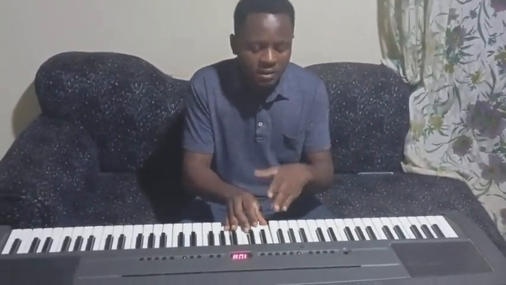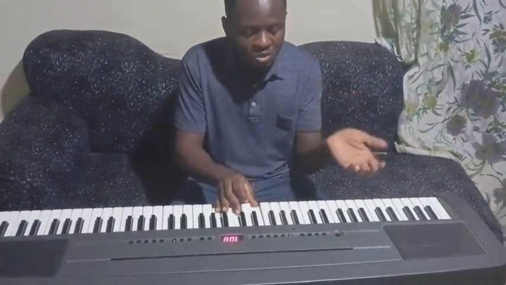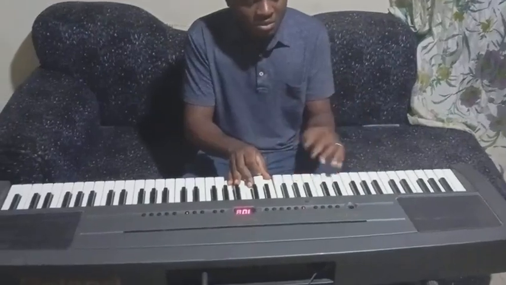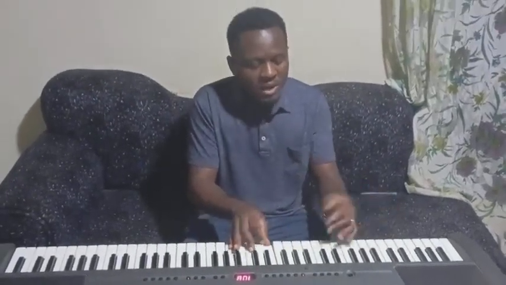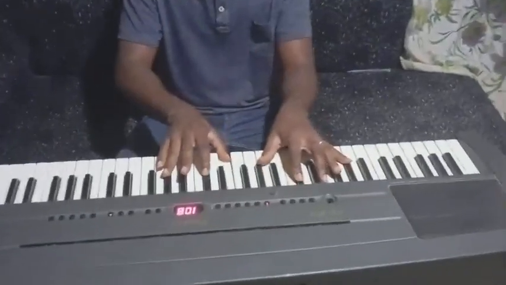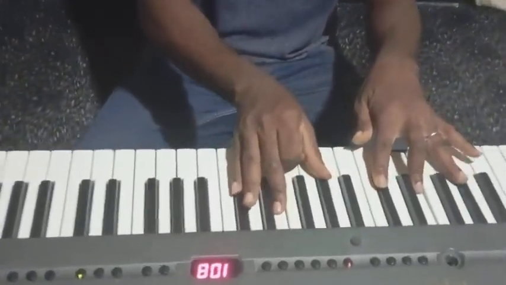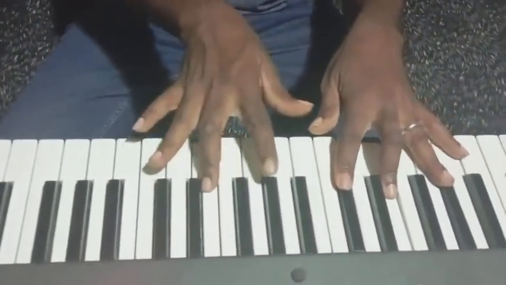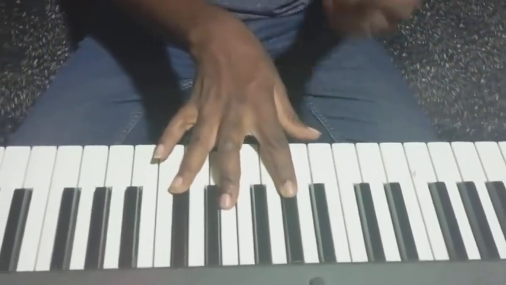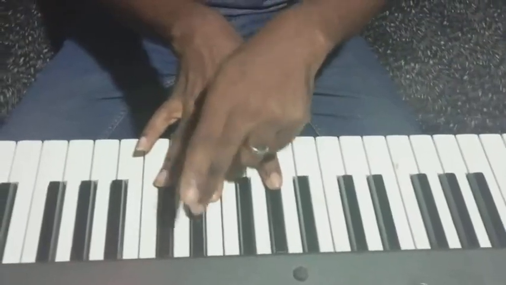By the time you're able to get it, it becomes very, very easy for you to find a major chord on any key. This does not apply to C alone. If we are to try a black key, for instance, we'll have this key here, which is A flat. It's still the same thing. This is my major chord on A flat. What did I do? 1 2 3 4, 1 2 3.